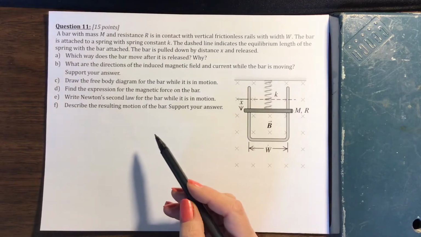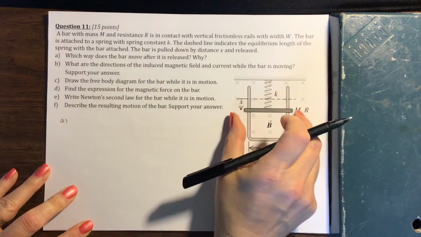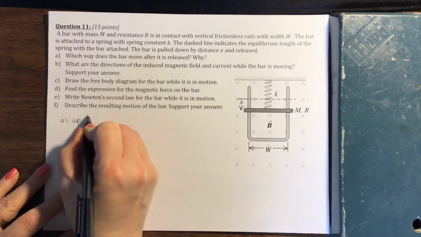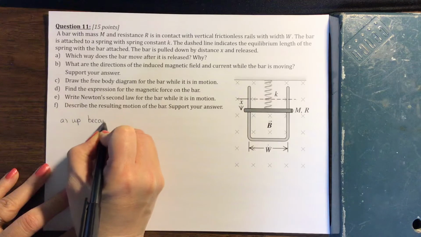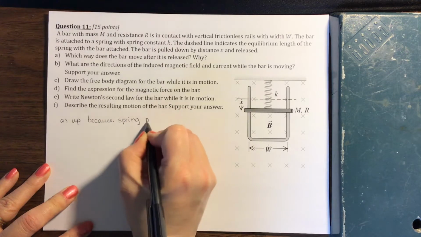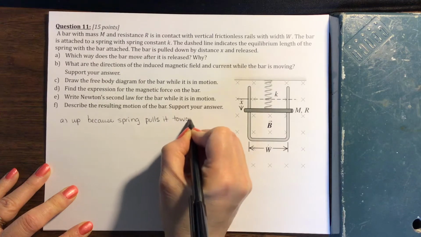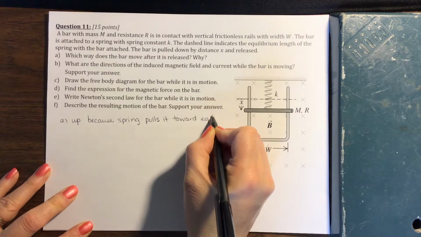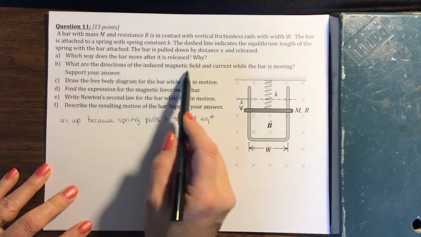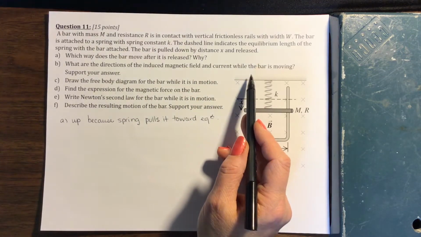All right, part A. Which way does the bar move after we let it go? Well, we've pulled it down, the spring is pulling it up, so it's going to move up. So up because the spring pulls it towards equilibrium. Next, what are the directions of the induced magnetic field and current while the bar is moving?